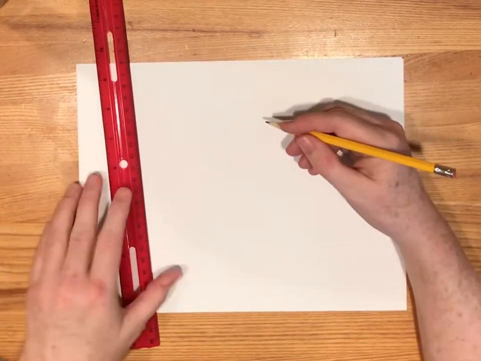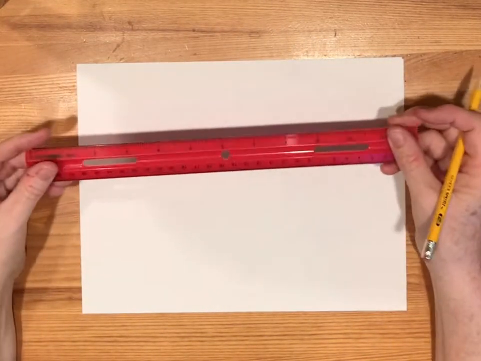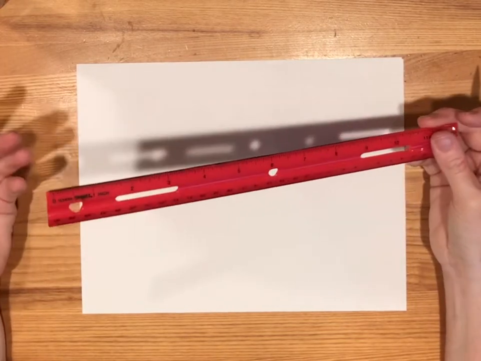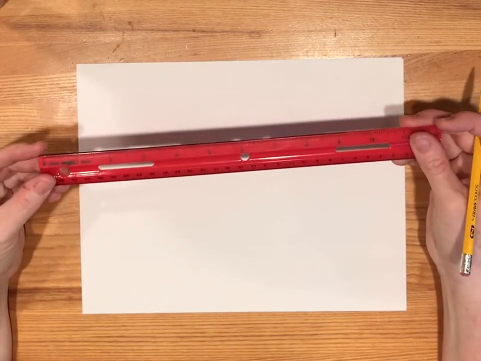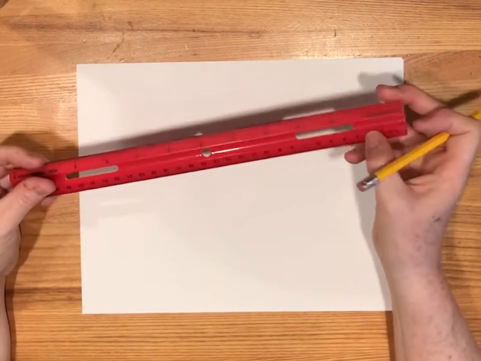So the same materials are required: a white piece of paper or whatever kind of paper you have, some kind of straight edge, a ruler, or the side of another piece of paper or a book or whatever you have around the house, a pencil and an eraser.